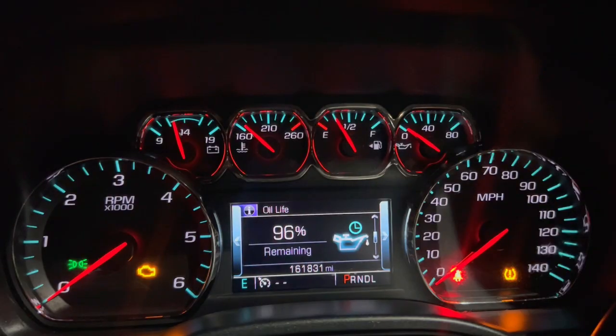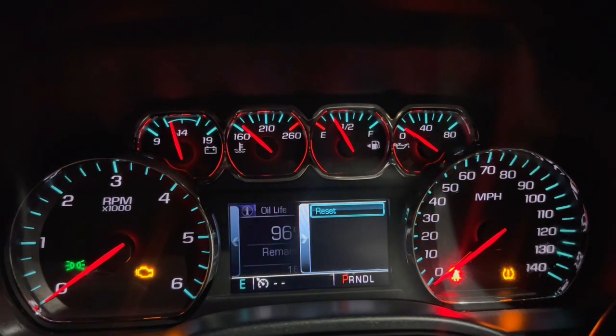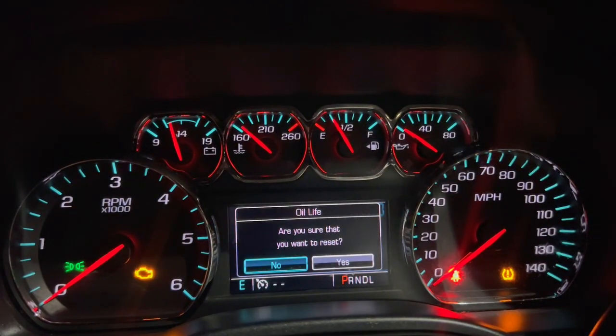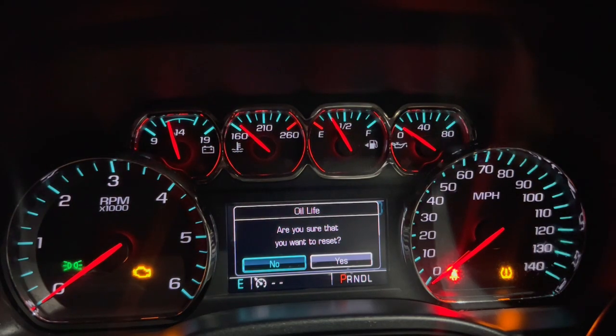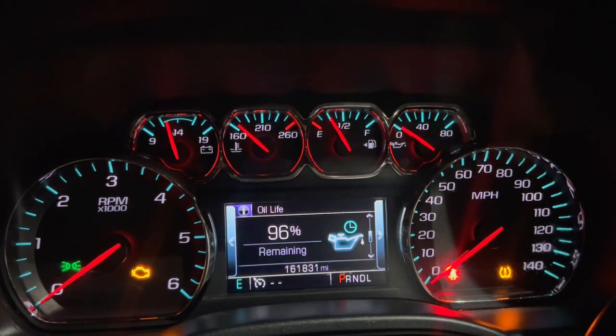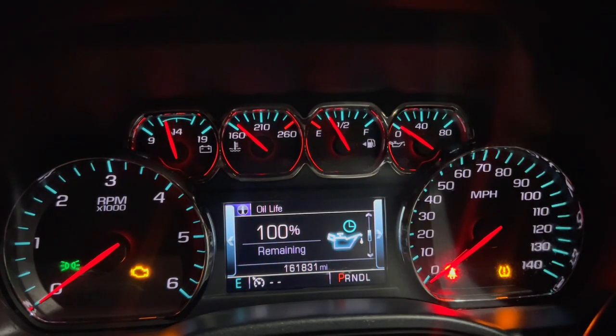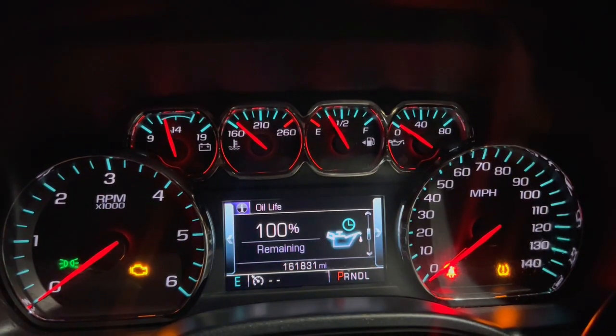Scroll up or down until you see your Oil Life page. Click right and select Oil Life Reset. It will then ask you if you are sure you want to reset. Press the check mark to reset the oil life back to 100%. This is how you navigate and reset your oil life on your truck.